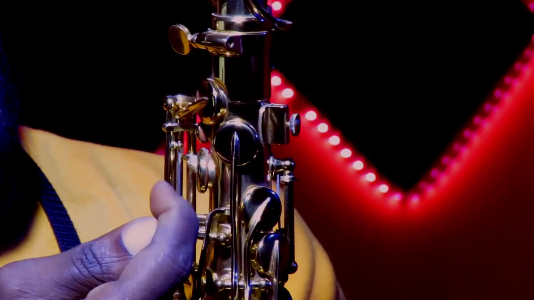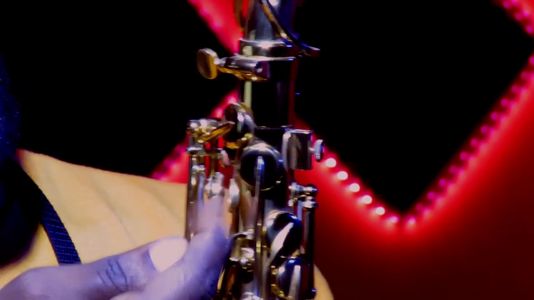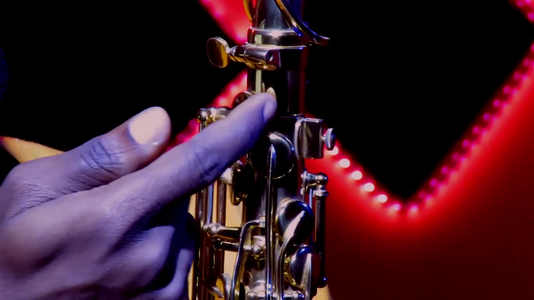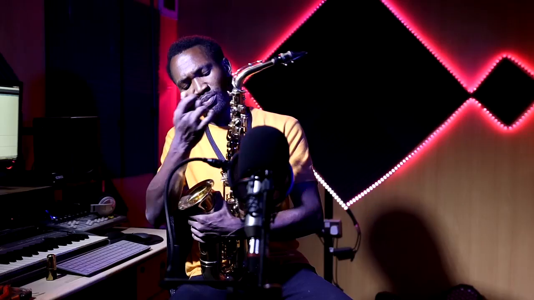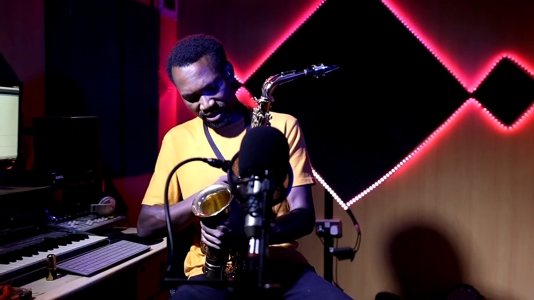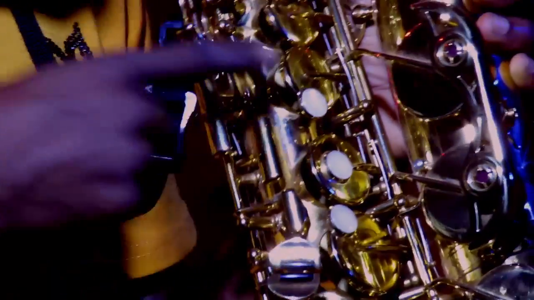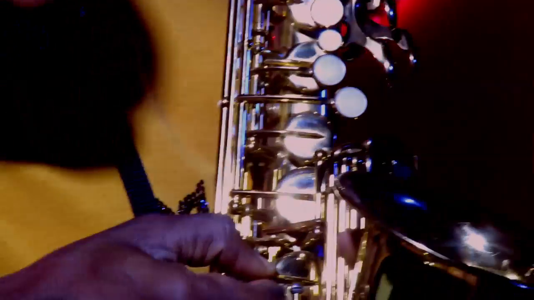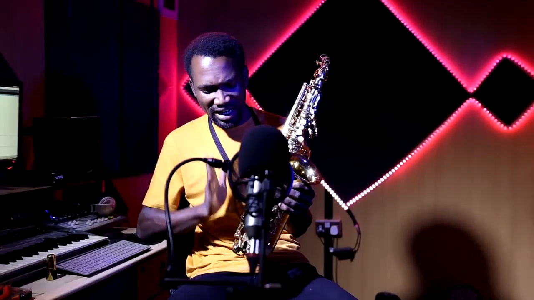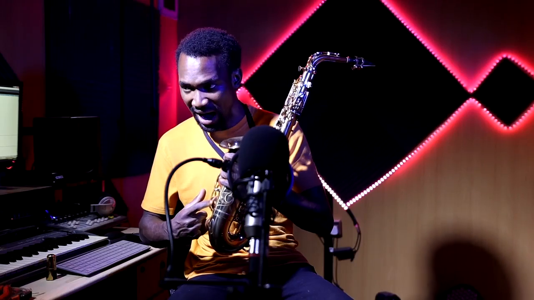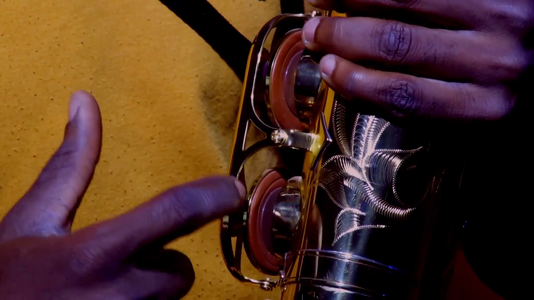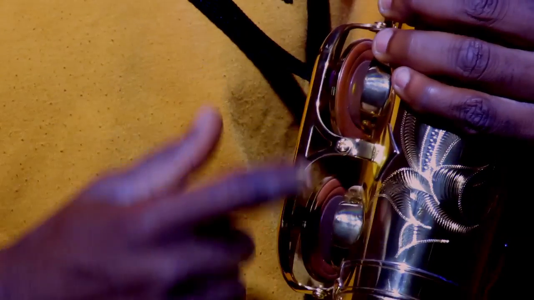At rest, this one is closed. This is a closed pad. Why are these open pads? If you go down, you see that all these are open pads. Open, open, open. But look at this pad here. This pad is closed. So you need to identify which pad is which. This is an open pad. Look at this one here. It's open. This is an open pad.